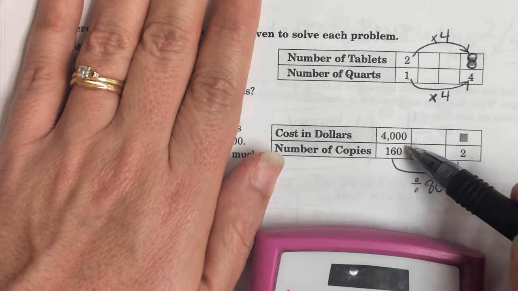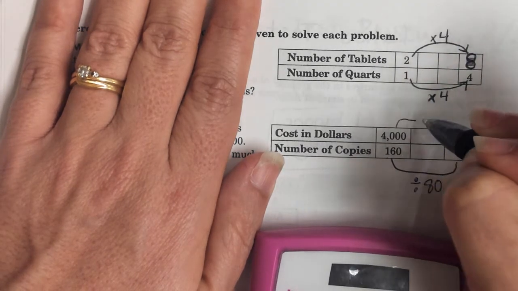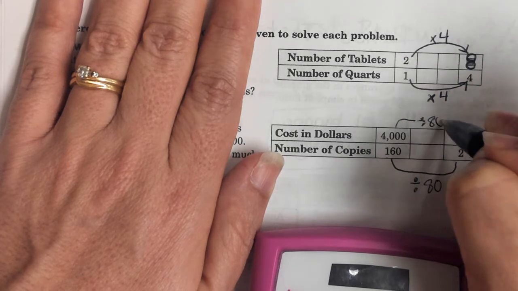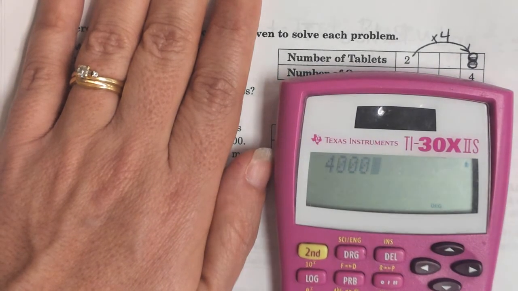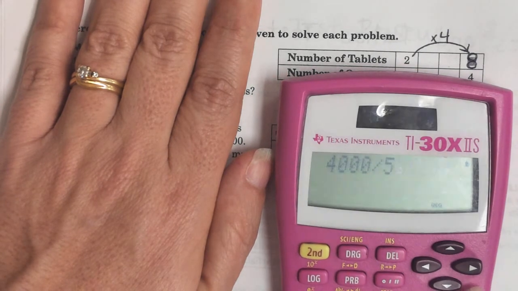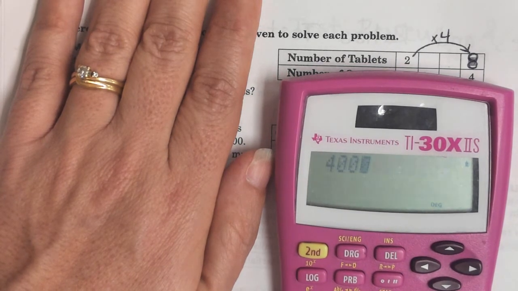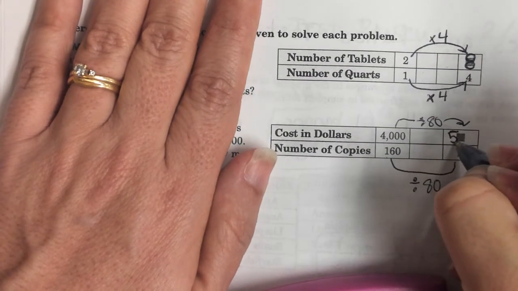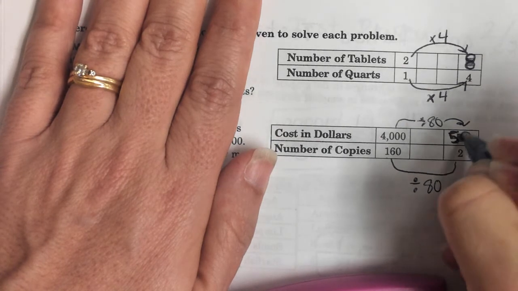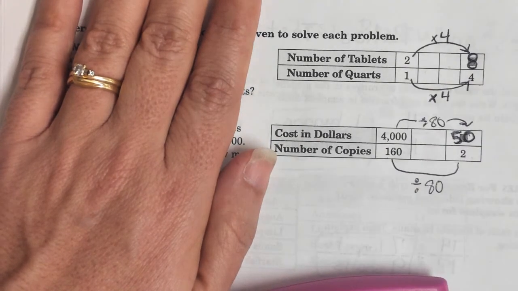So now I'm going to do that on this side. 4,000 divided by 80. And then, yes. Listen, it's fine. You can do unit rate. You can do different ways. As long as we get a 50 right there, that's the big deal. That box.